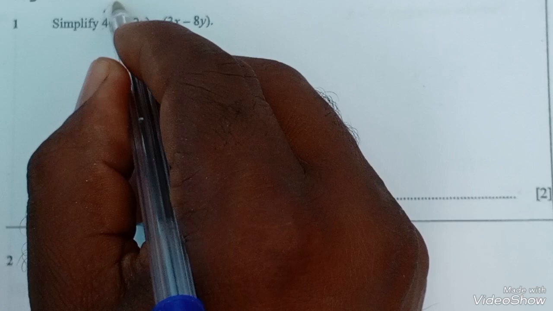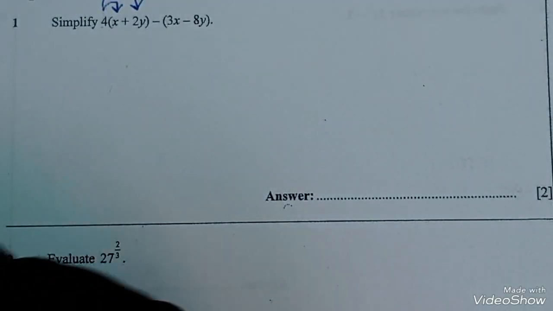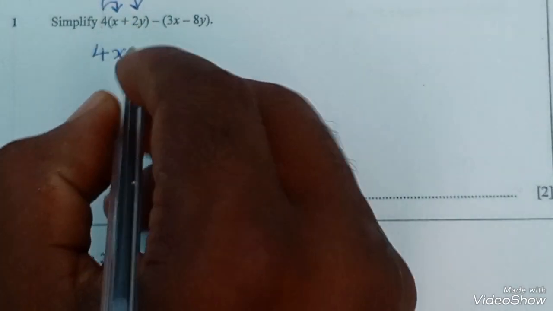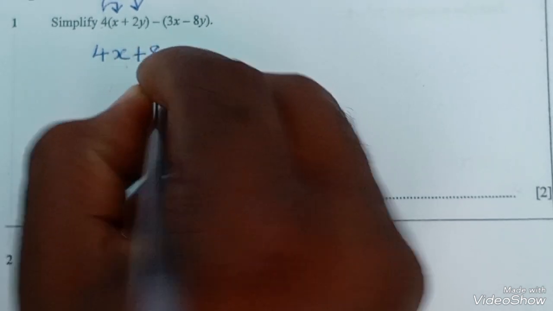So there you say 4 times x, again 4 times 2y. So in this case we say 4 times x, that is 4x, 4 times positive 2y, that is positive 8y.